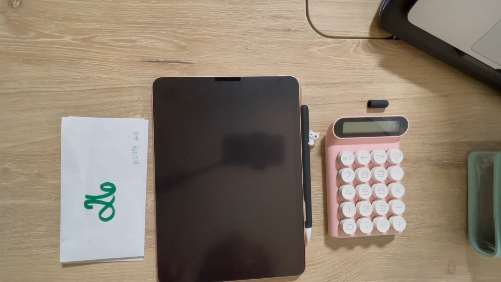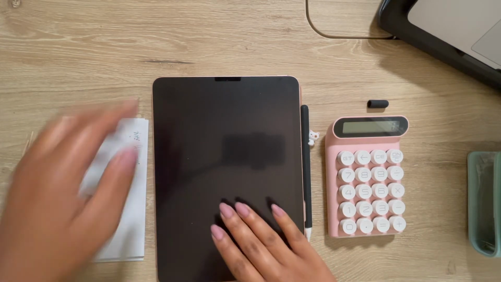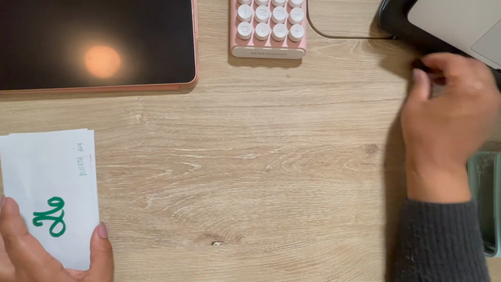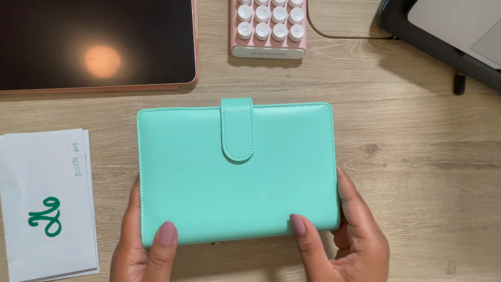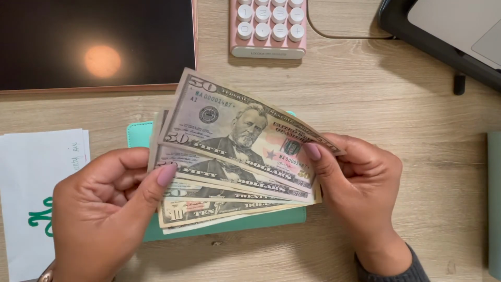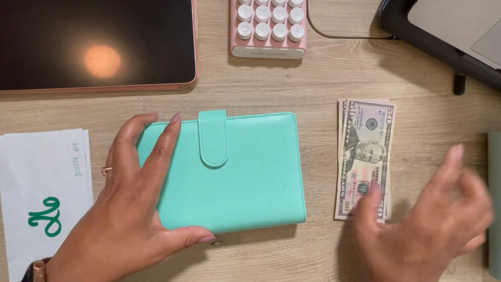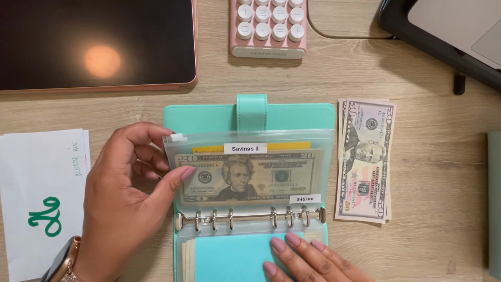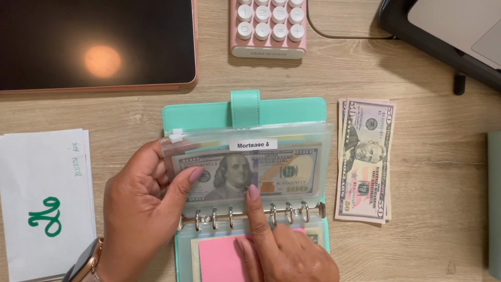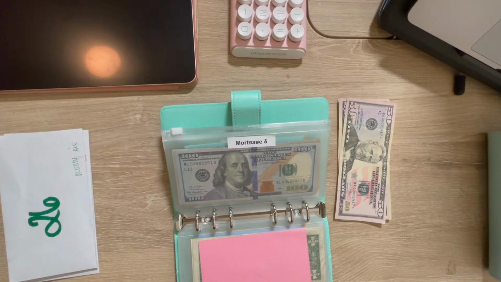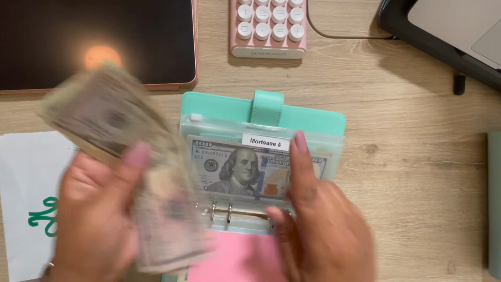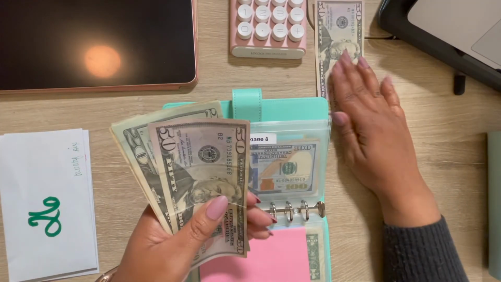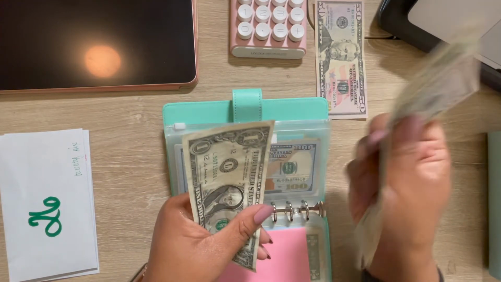Before I go, I wanted to show you what I'm doing with the extra $151 that I managed to save or roll over this pay period. All of that money will be going to 2 envelopes. They're both in our mint binder. In our mint envelope, we are going to put another $101 into the savings account, or into the mortgage envelope, I'm sorry. So we're doing 101. Let's set that aside. So it's 50, 70, 90, 101.